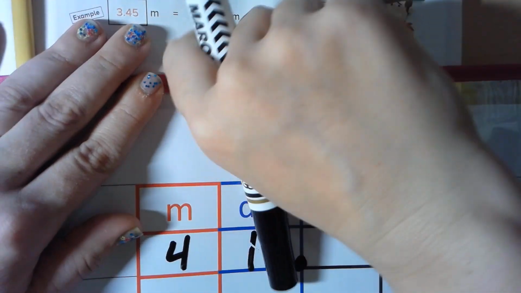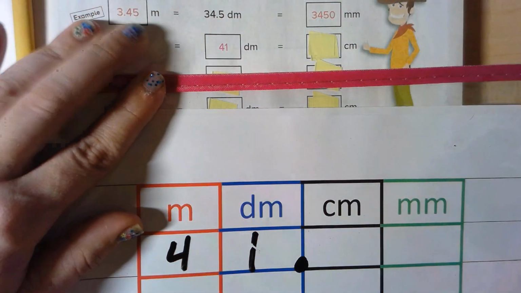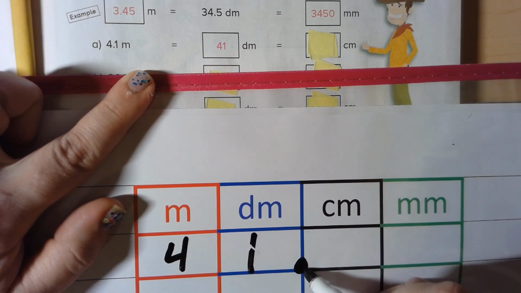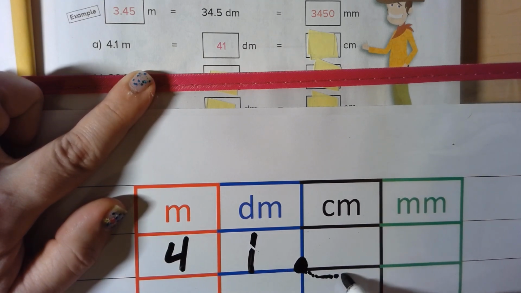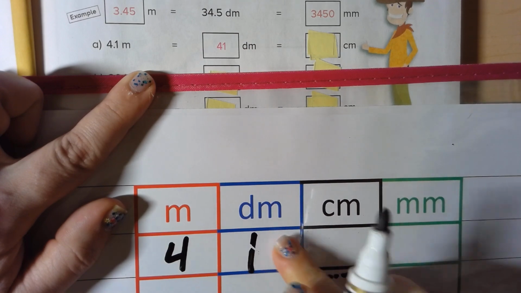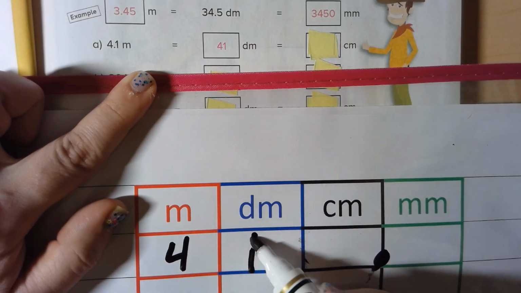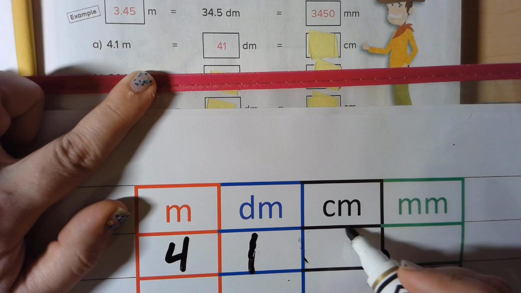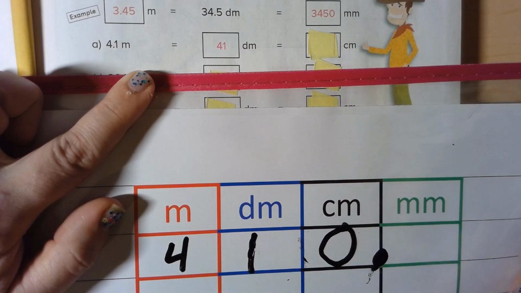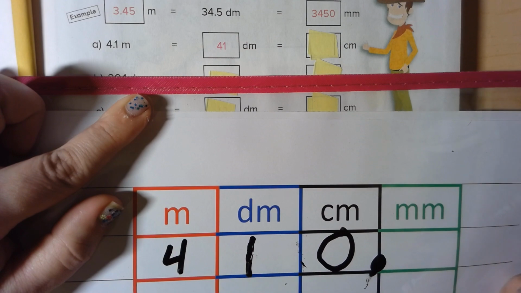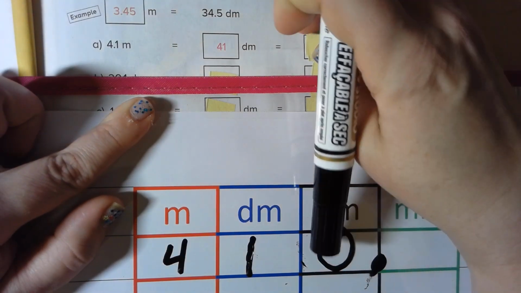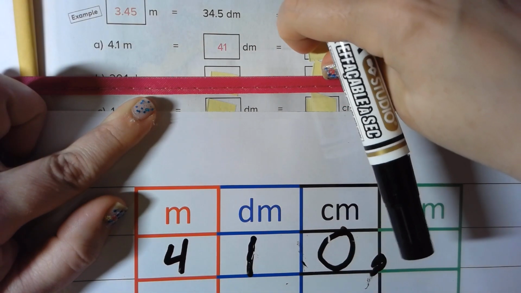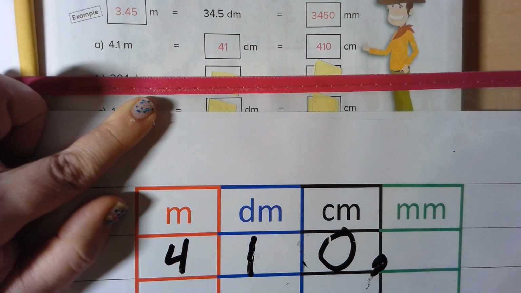Let's see. Yes, 41. And then how many centimeters? All you have to do is move your decimal point over to the centimeter position. But look, I don't have a number here. So what do we do when we're missing a number? We just put in a 0. So 410 centimeters is 4.1 meters. Let's check that. Oh, look, I had 2 on there. 410.